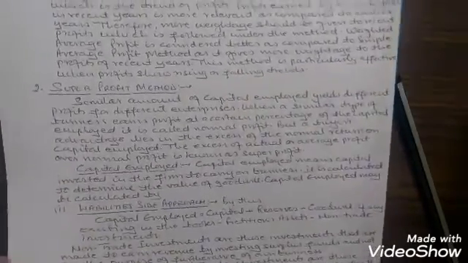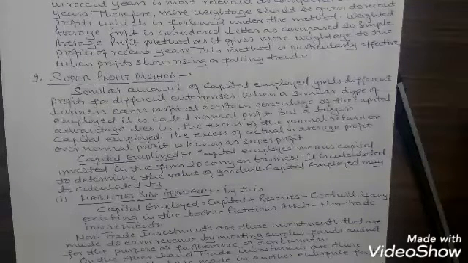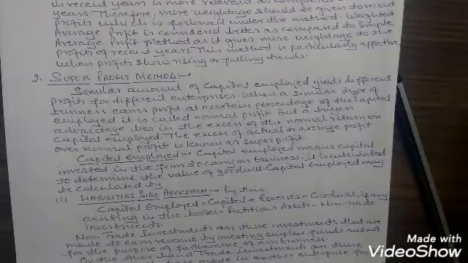Then the next method is the super profit method. A similar amount of capital employed yields different profit for different enterprises. When the same amount of capital is employed in an industry by different firms, the profit that every firm is earning is different. When a similar type of business earns profit at a certain percentage of the capital employed, it is called normal profit. So a percentage of profit on capital employed earned by the firm is called normal profit.